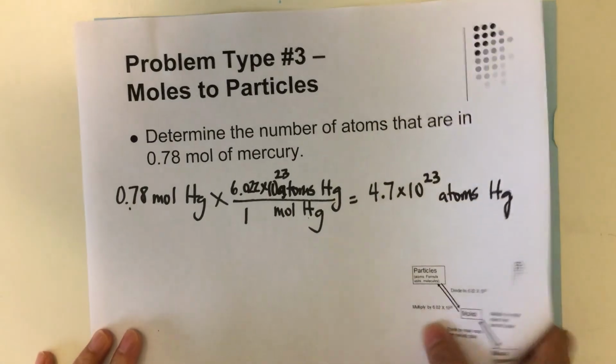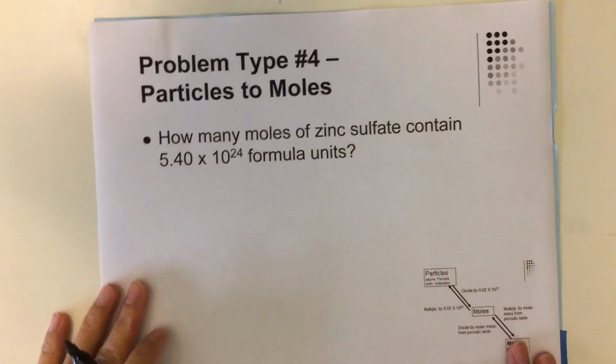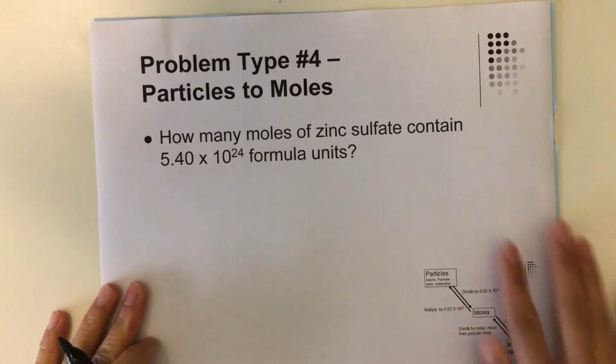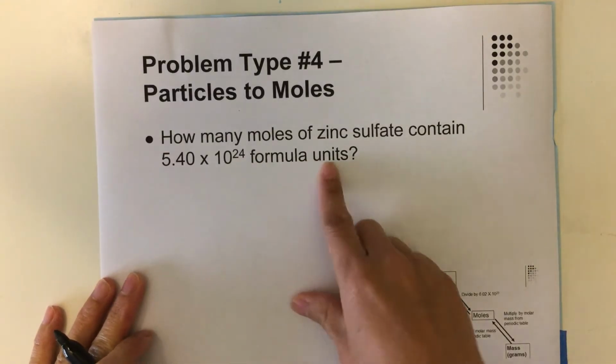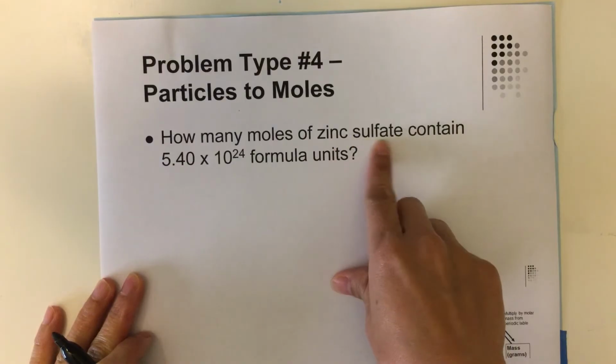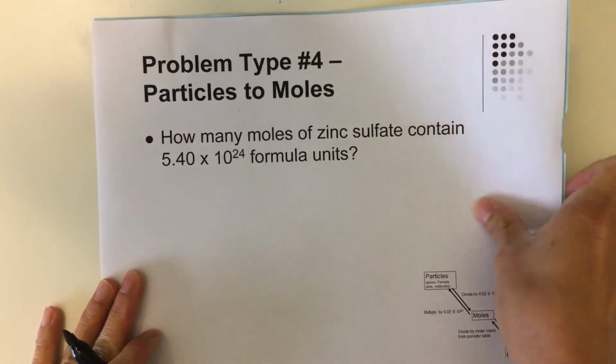Okay, now we go to the 4th type. The 4th type of problem is where you're going from particles to moles. The particles that we're looking at are formula units. And so I know that we're dealing with an ionic compound. So zinc sulfate is your ionic compound.